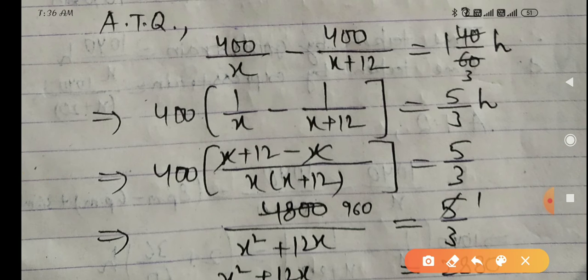By simplifying you get 400 into 1 upon x minus 1 upon x plus 12 equals 5 upon 3. Take the LCM: 400 into x plus 12 minus x upon x into x plus 12 equals 5 upon 3. Simplify it.